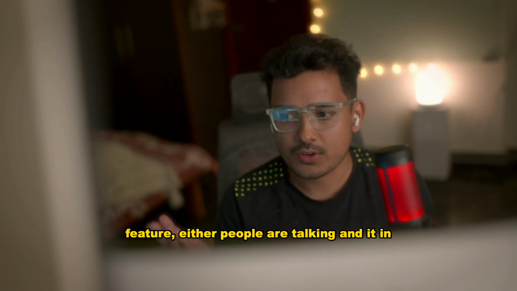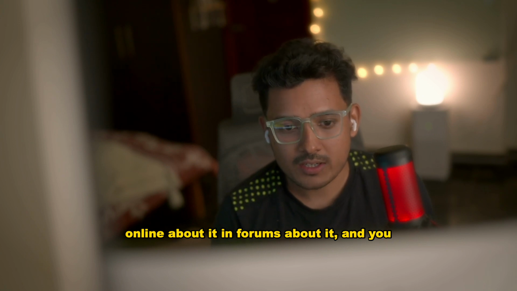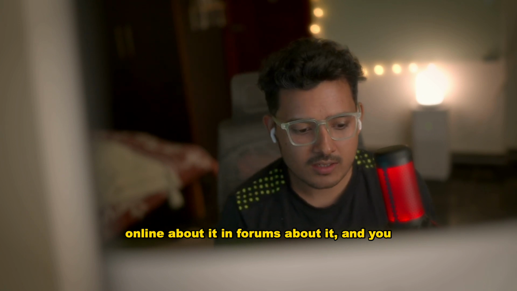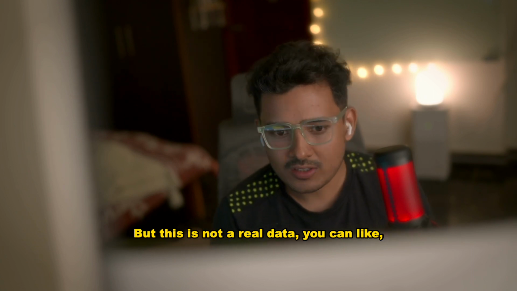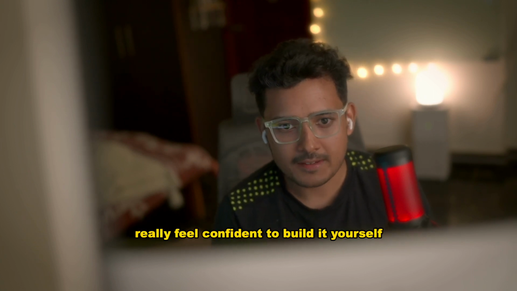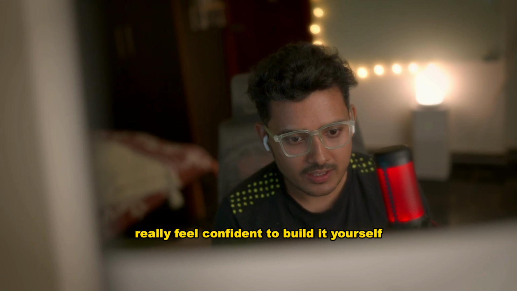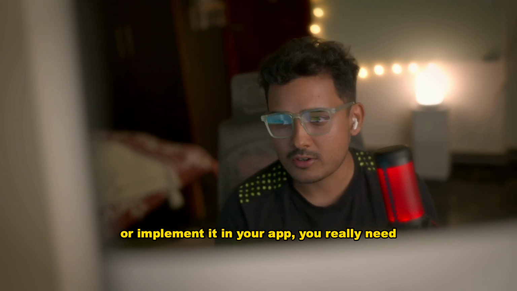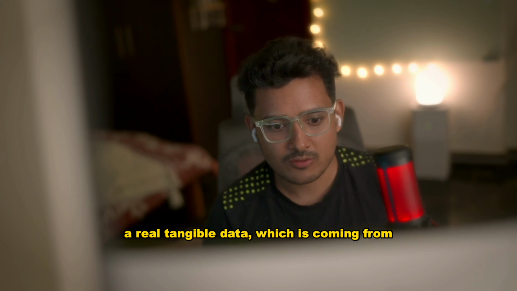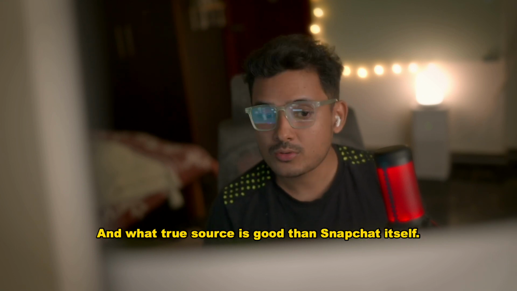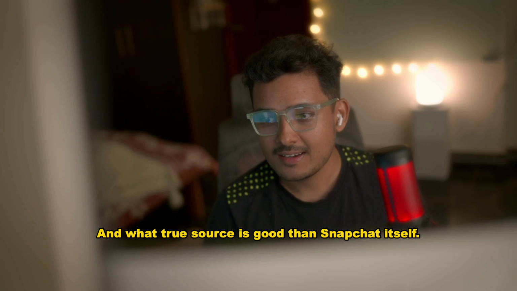Either people are talking online about it, in forums, and you yourself are talking to a lot of people around you. But this is not real data you can feel confident building on or implementing in your app. You really need real, tangible data which is coming from a true source. And what source is truer than Snapchat itself?